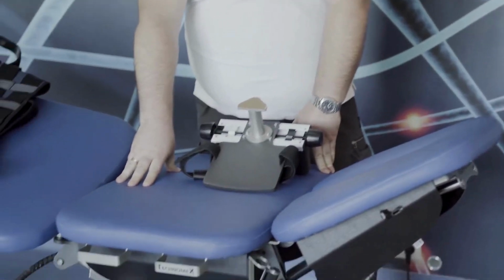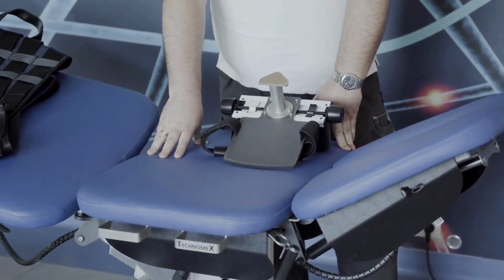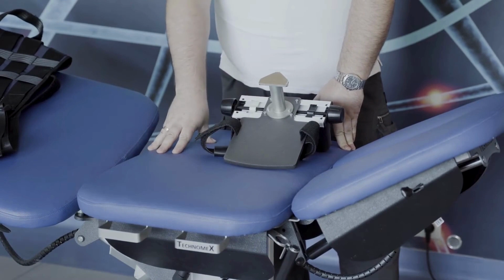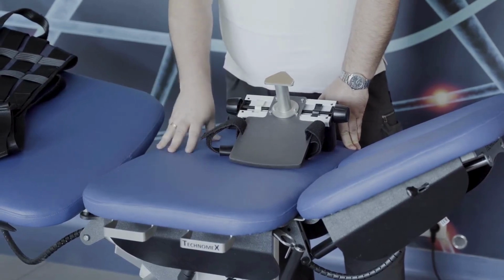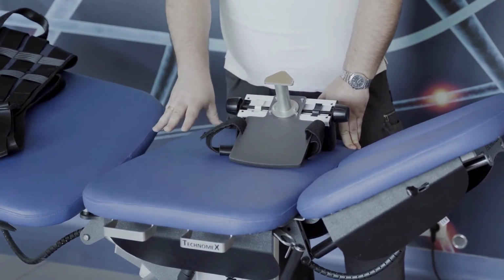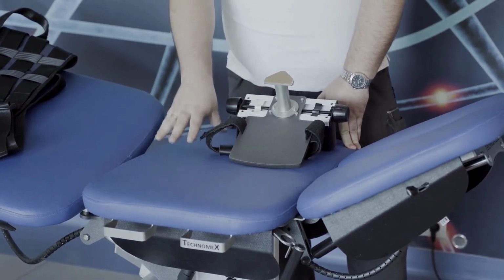Neutral or stable part, the middle part, which is unmovable. This is the only part which is not moving through the whole traction. Most stable, on which the patient sits or starts positioning himself.